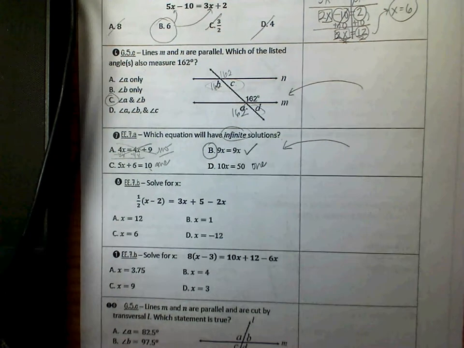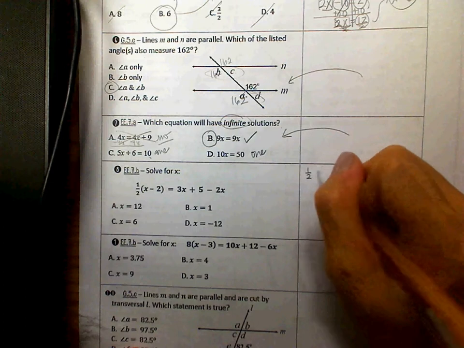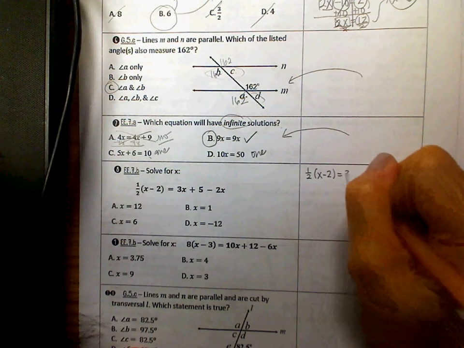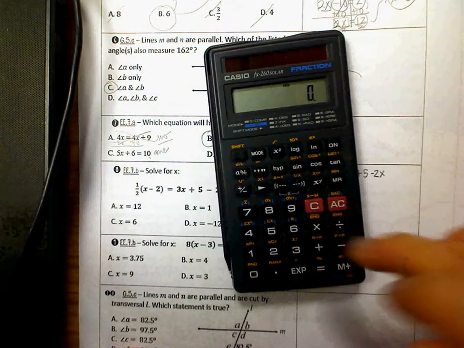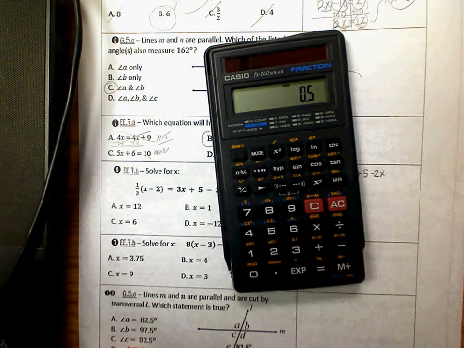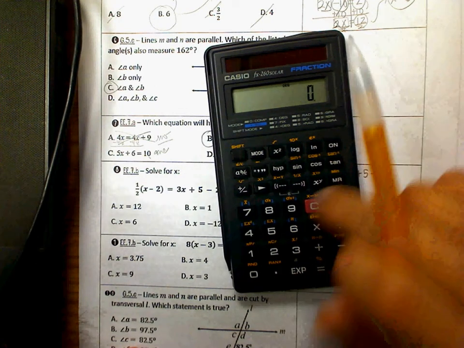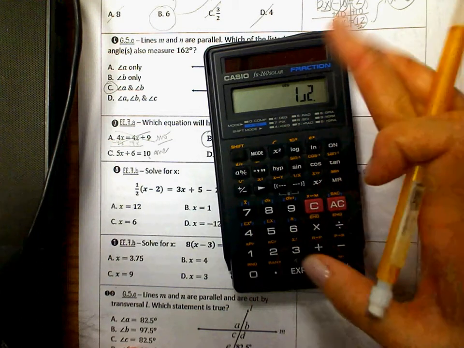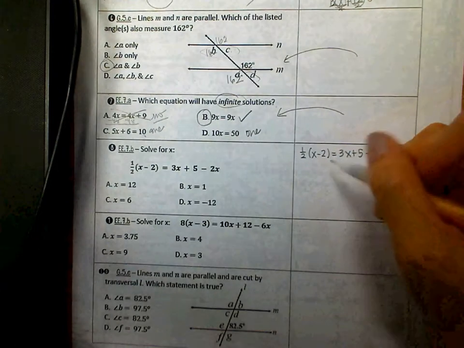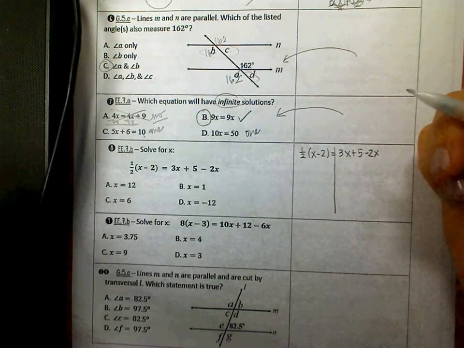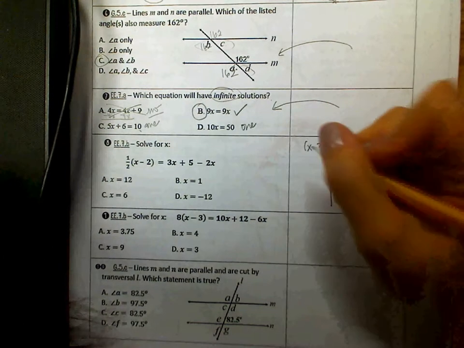Now this one, I definitely have to recopy that. So 1/2 x minus 2 equals 3x plus 5 minus 2x. Now 1/2, I'm going to change that to a decimal, and the reason I know I can do that is because it's a nice terminating decimal. It's not a repeating one. If it's repeating, then I want to do the fraction button, so that I'm using the fraction, because otherwise you'll have to round, and you don't want to do that when trying to solve exactly what the answer is. So I'm going to change this to a 0.5, and I'm going to distribute it.